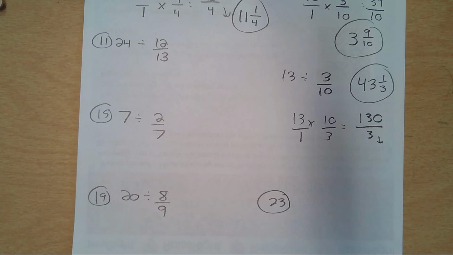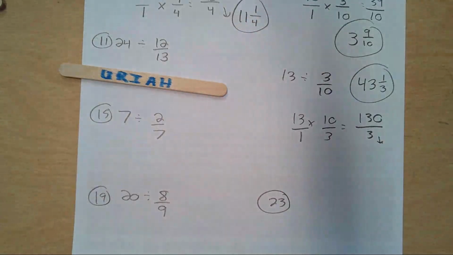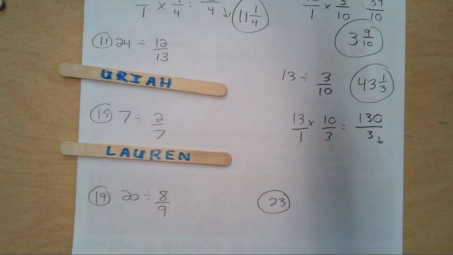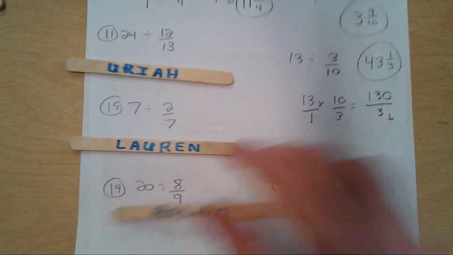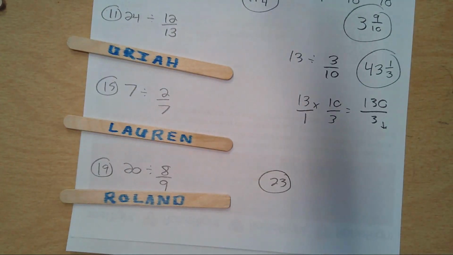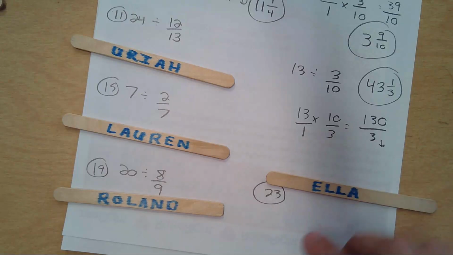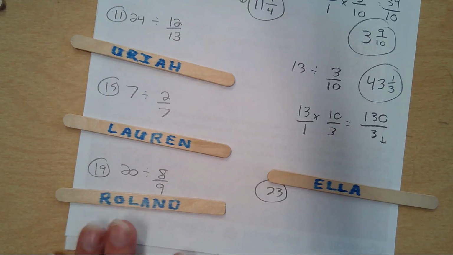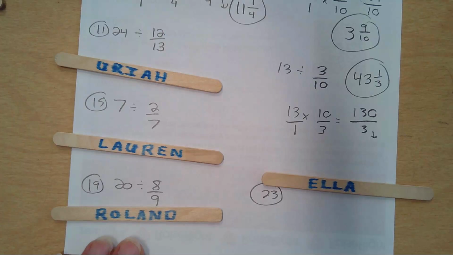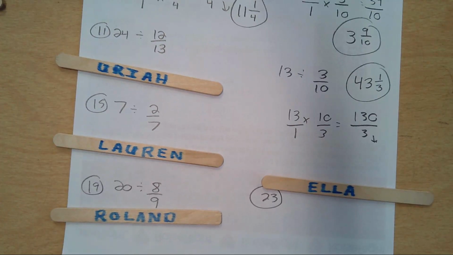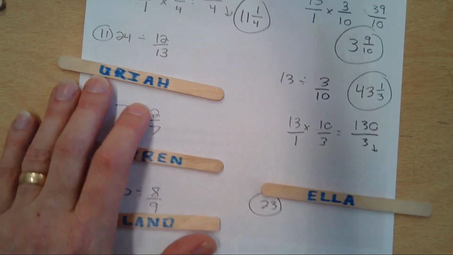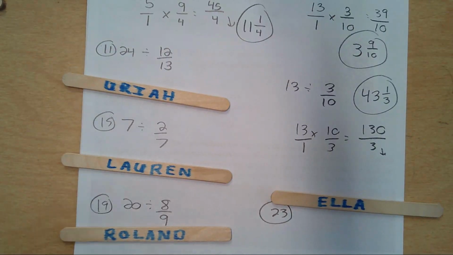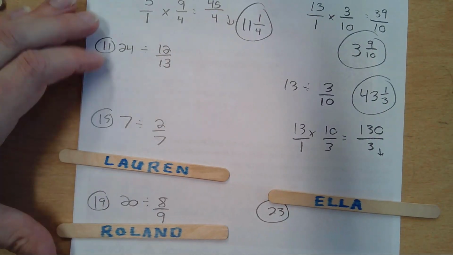All right. You about ready? Yeah. All right. Number 11, Uriah. 15, Lauren. 19, Roland. 23, Ella. I don't know what 23 is. It's a word problem. Well, you should get a book from somebody. I know. All right. Uriah, you ready? Yeah. All right. Set up the problem for me.